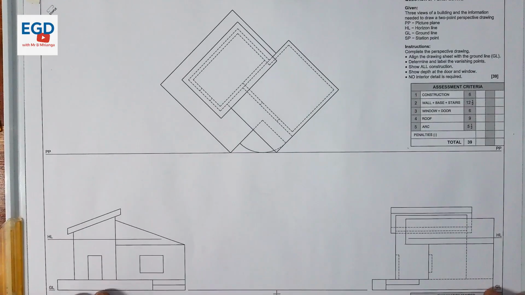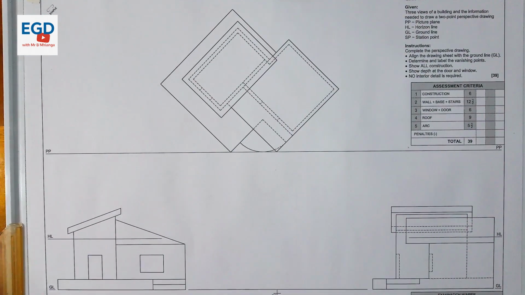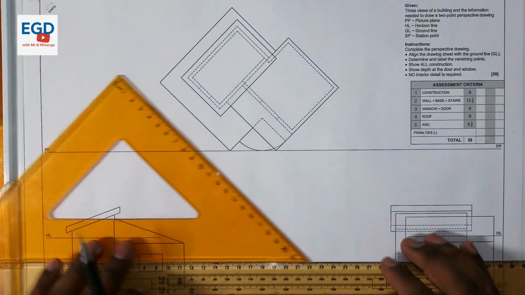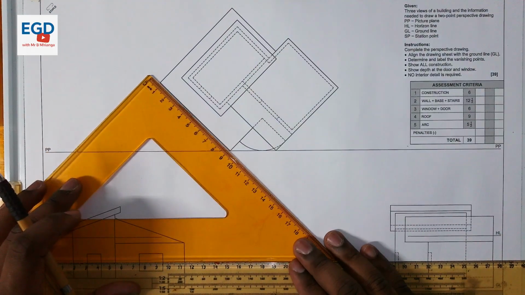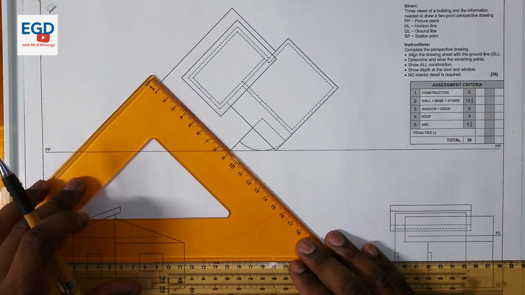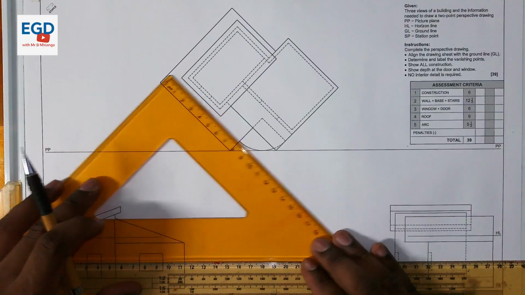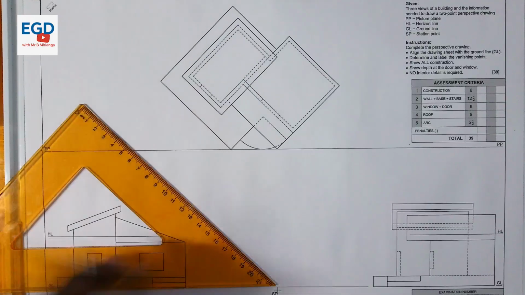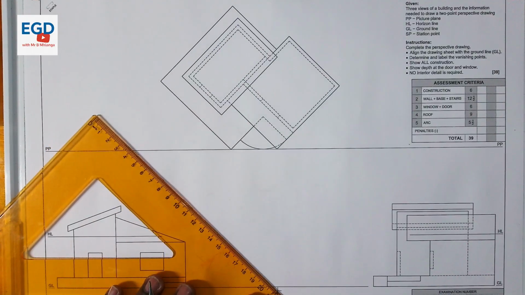Okay, so now I'll just start with my 2-point perspective drawing. I'll just locate the two vanishing points. Obviously we must check the angle from the top view, so I'll just take my 45 and check if the lines align with my 45. As you can see there, it aligns with my 45, so it means I'll have to use my 45-degree set square to locate the two vanishing points.